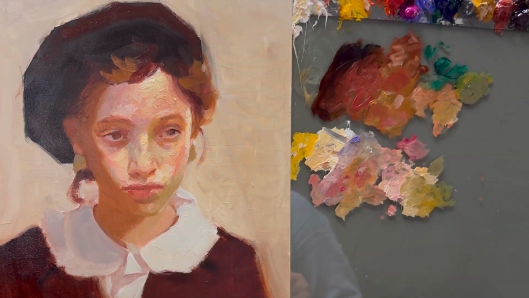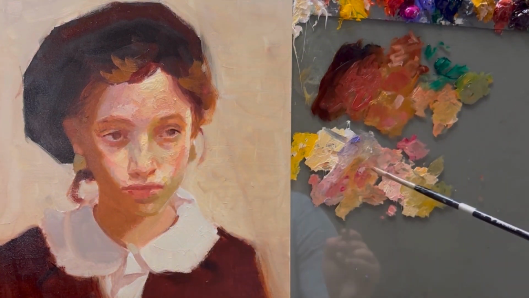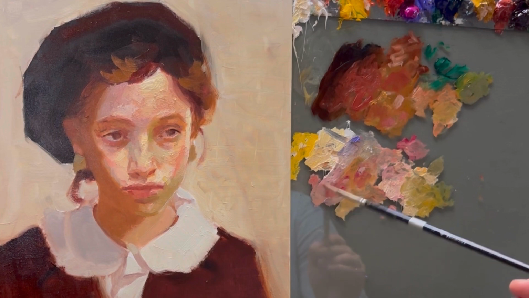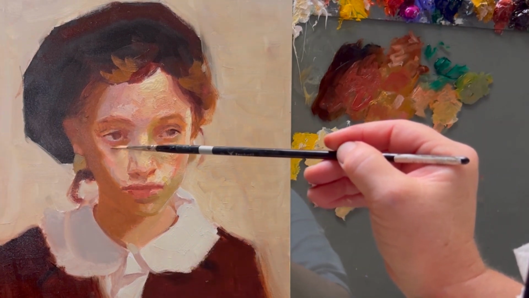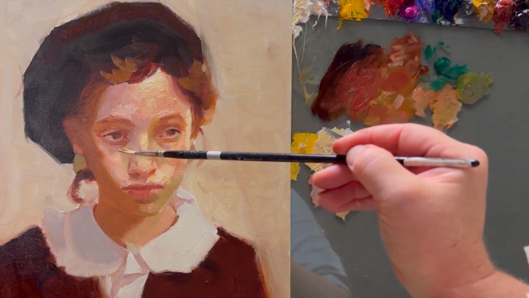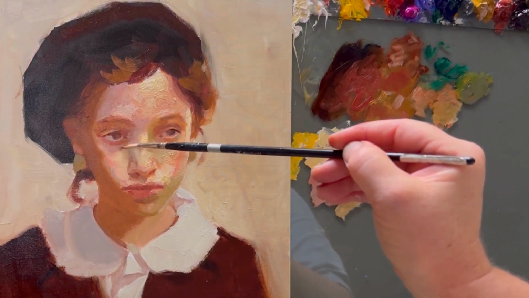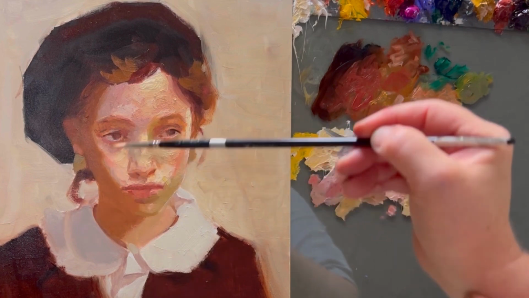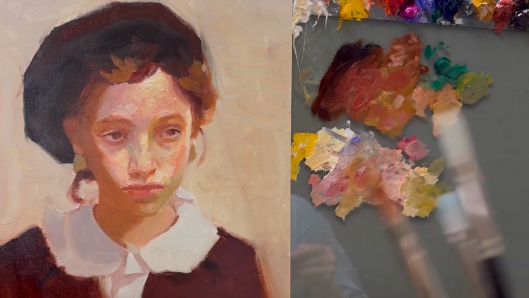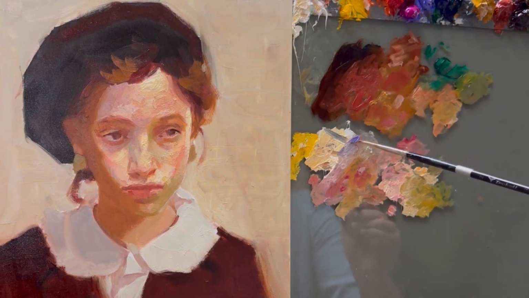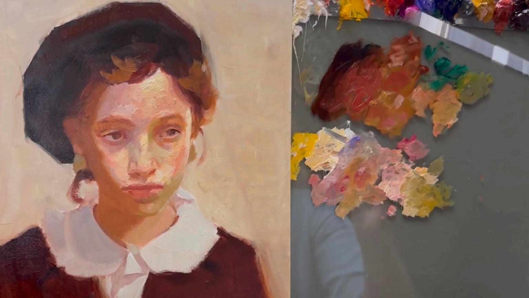And it also creates expression. We want to make sure that if she looks a certain way, in a certain direction, the eyes look in that direction and have that expression, because truly this is what makes the portrait emotional, and what we connect to is the eyes.